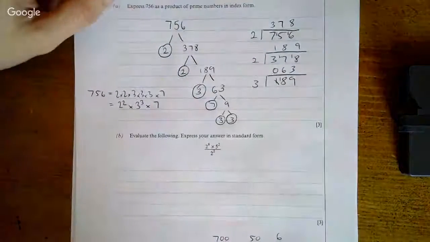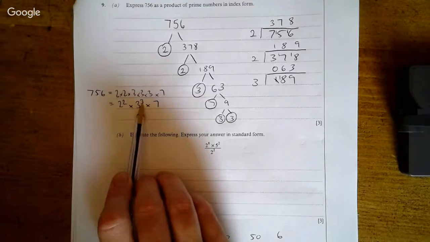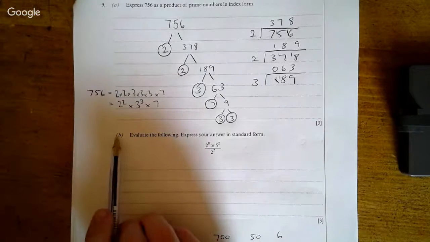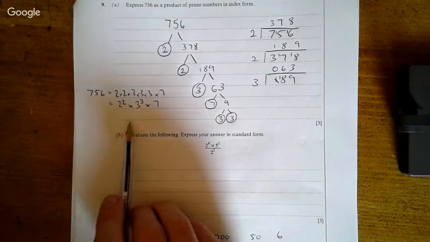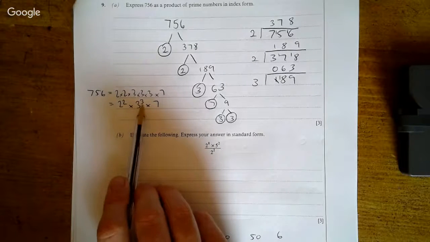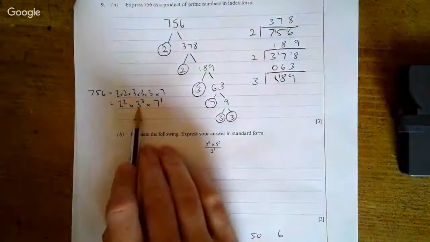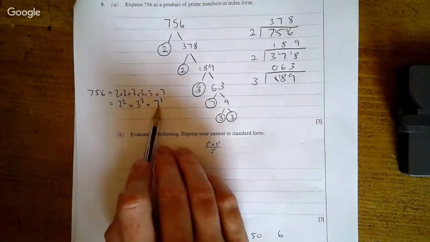Okay, so we could get asked, is that a perfect square? And the answer would be no, because the indices aren't even. That's not an even number, nor is that. I could get asked what is the smallest number I can times by to make it a perfect square, and that's any of the numbers that have odd indices. So times by 3 and times by 7, because 7's index is odd, it's 1. 3 times 7 is 21.